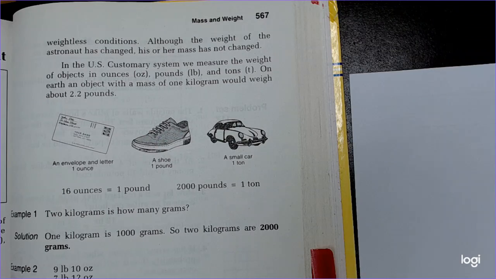Also, the weight of an object changes depending on where you are. For example, your weight on the moon is much less than it is on Earth because the pull of gravity is less on the moon. But that's a little bit of a distinction between the words mass and weight.